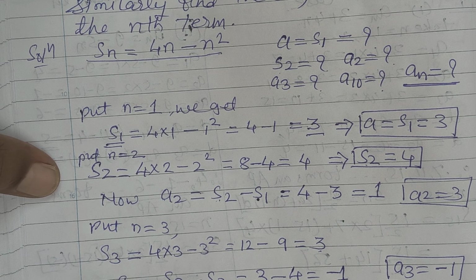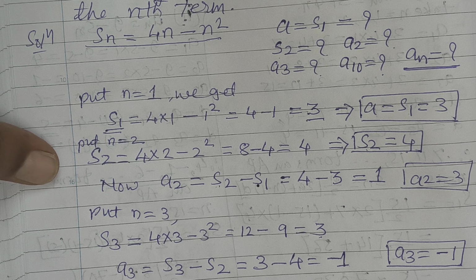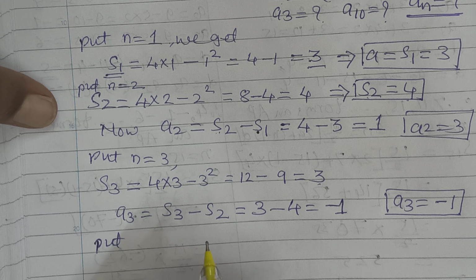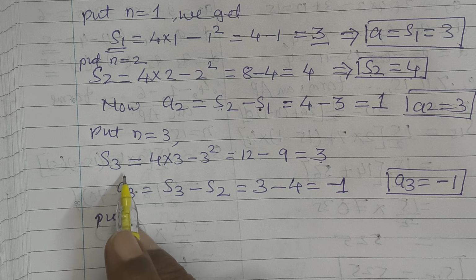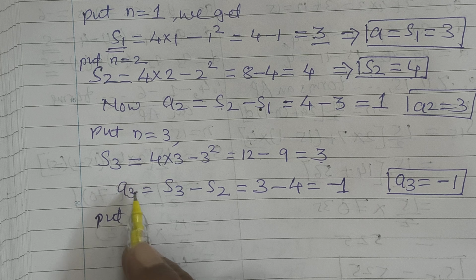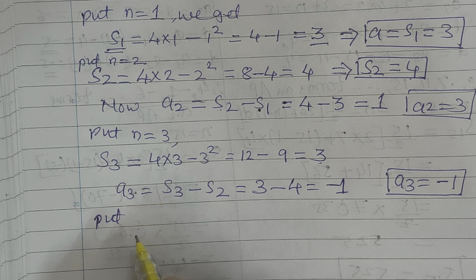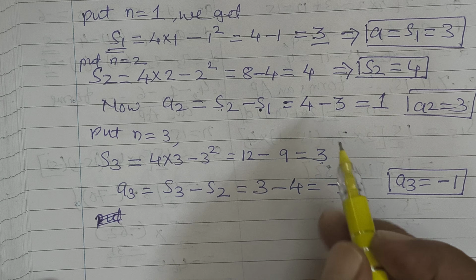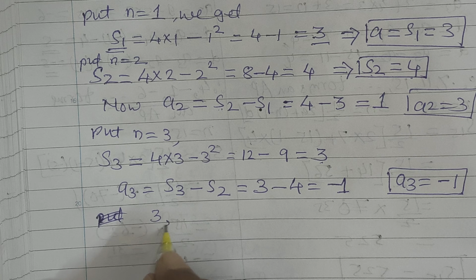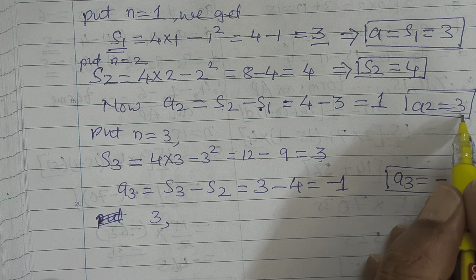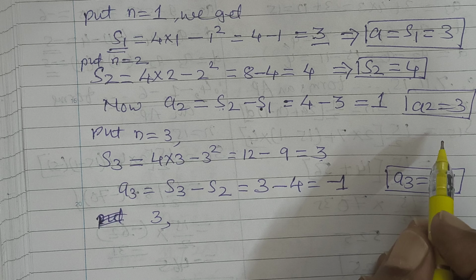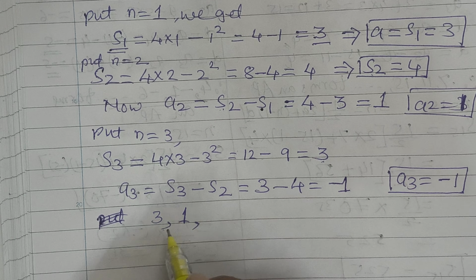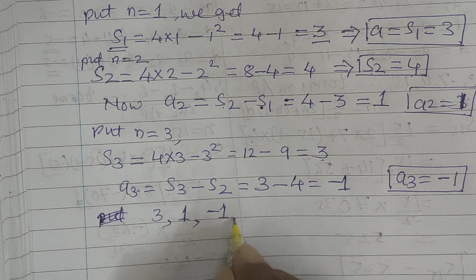Then A10. Put n is equal to 10. So if we put n is equal to 10, we get the 10th term. Now to find this in another way. First term we know, first term, that is 3. Second term, A2, is 1, sorry, here 1. And A3 is minus 1, and so on.